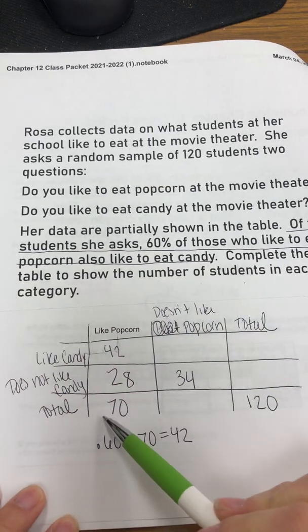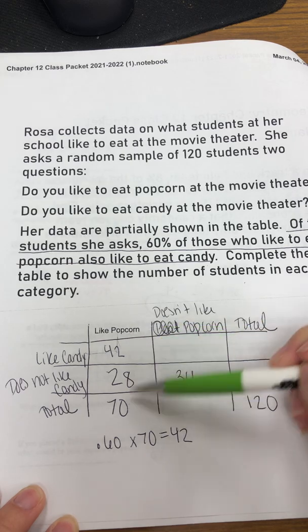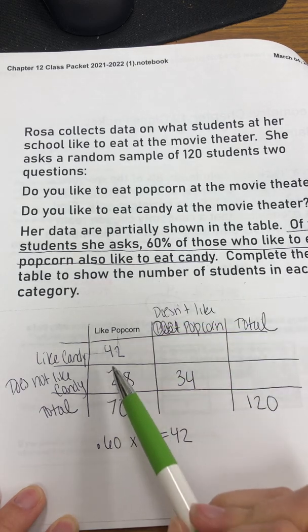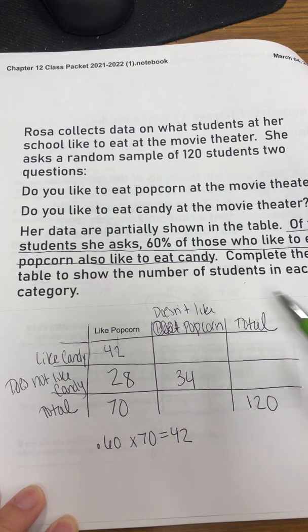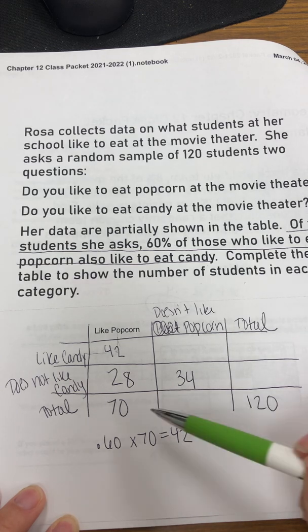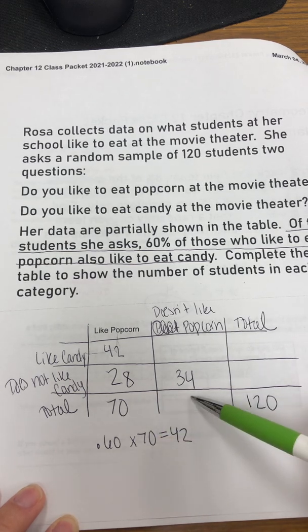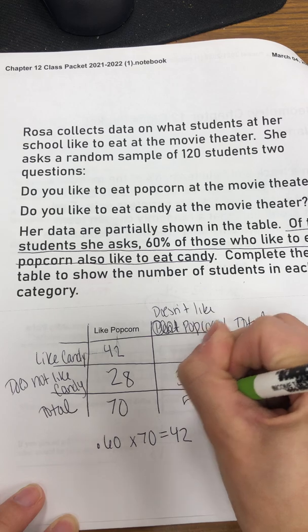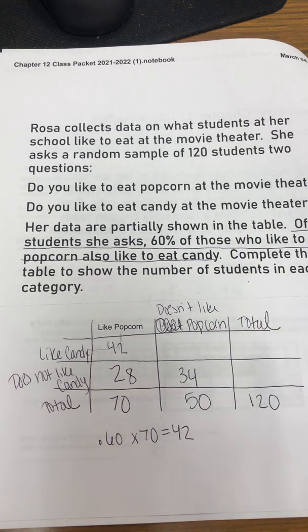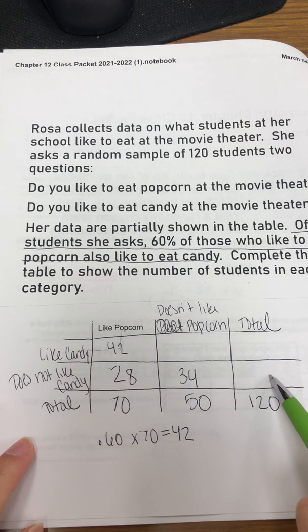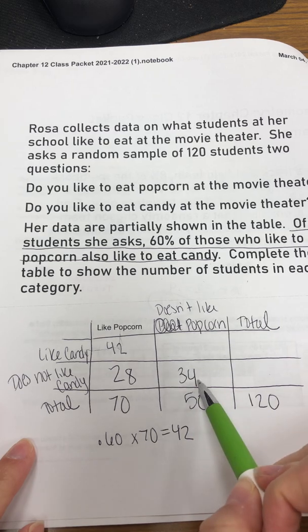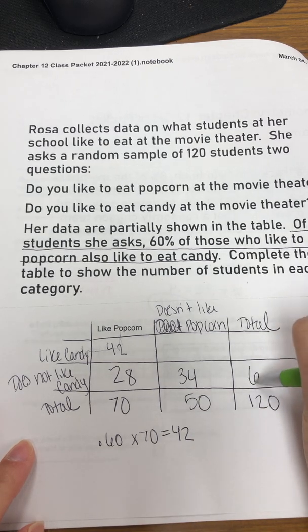The total also has to add up this way. So the totals have to add up in terms of columns and they have to add up in terms of rows. So here I could do 120 minus 70 to figure out what goes in this box here, which would be 50. To find the total here, I can add 28 plus 34, which will give me 62.